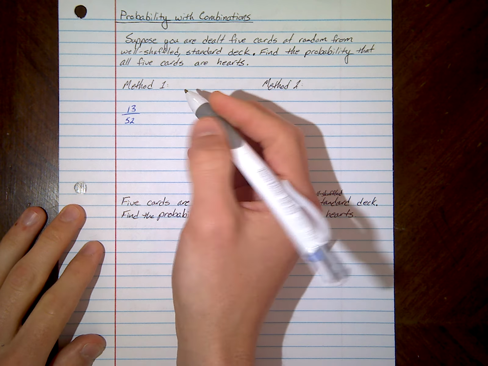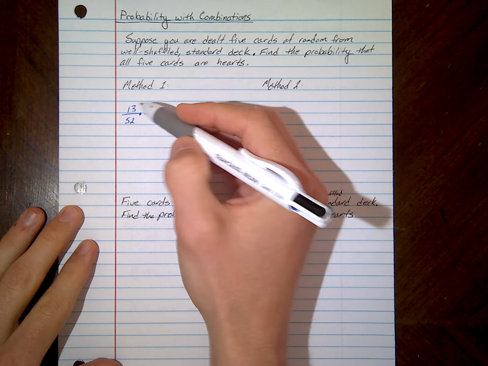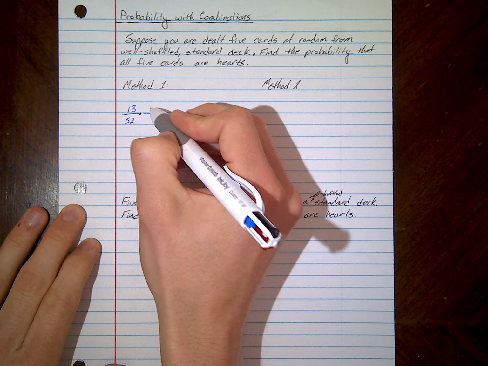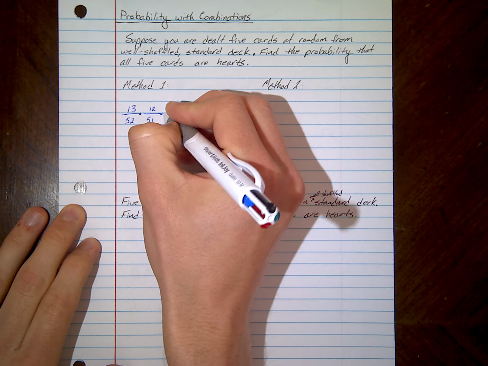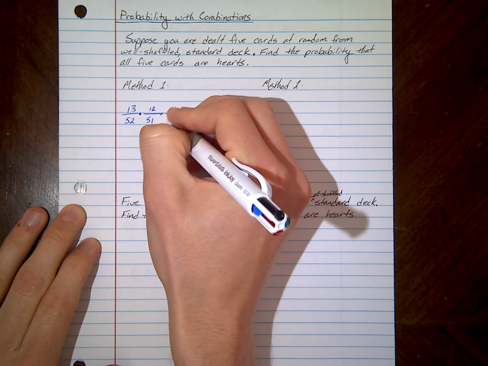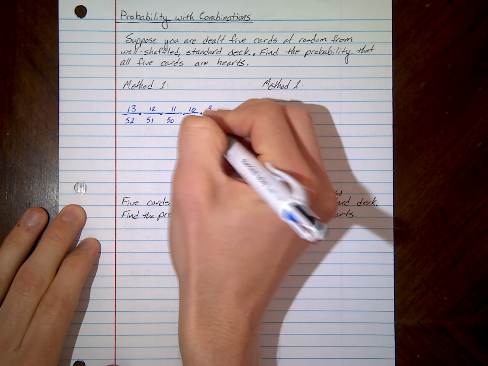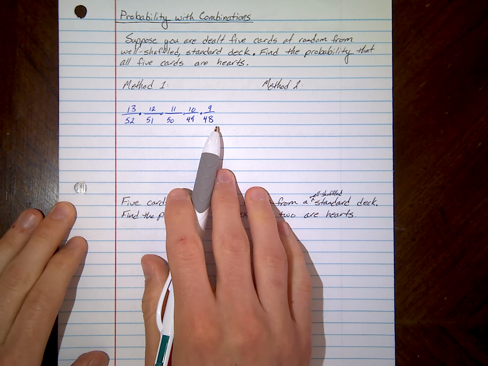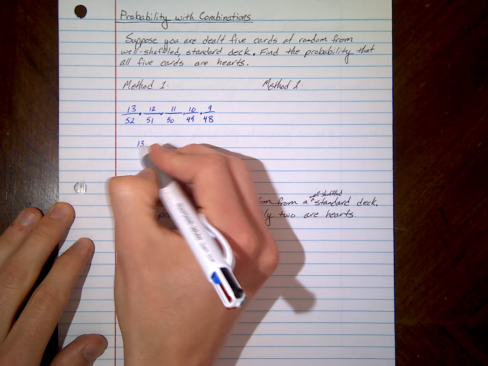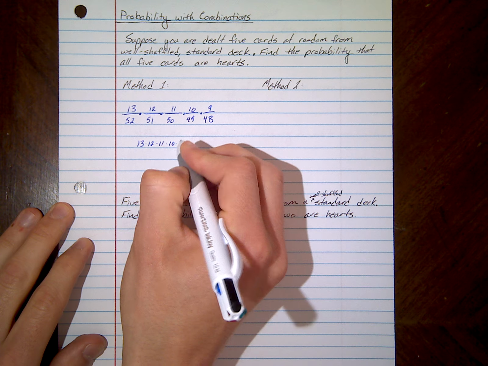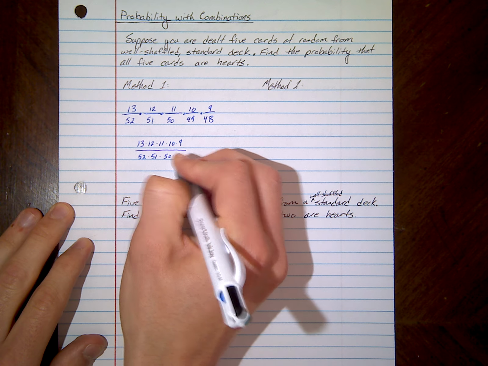You could reduce that to 1 and 4, but you'll see the point in just a second why I don't want you to do that. After you get a heart, there are only 12 hearts left out of 51 cards. Then you keep going with this process. You've got 11 hearts left out of 50, 10 hearts out of 49, and then 9 hearts left out of 48. So that would be the way that you would go about doing it beforehand. You could even simplify that to 13 times 12 times 11 times 10 times 9 in the numerator over 52 times 51 times 50 times 49 times 48.